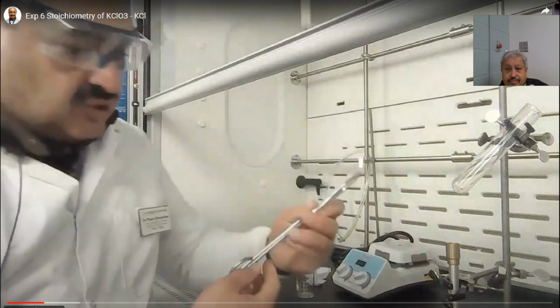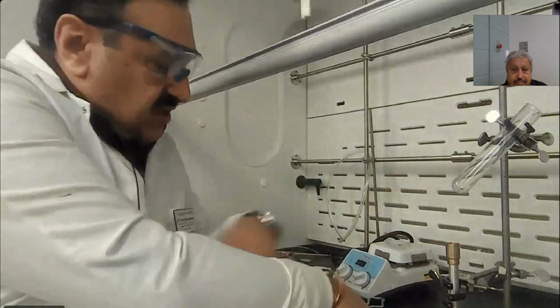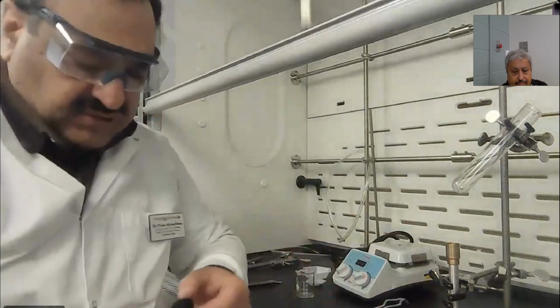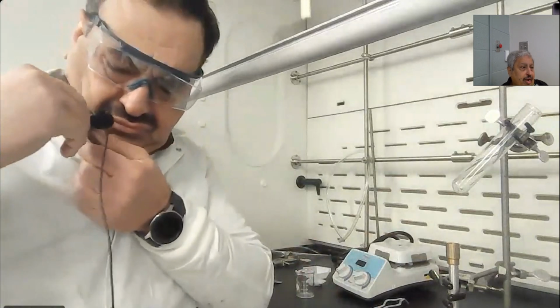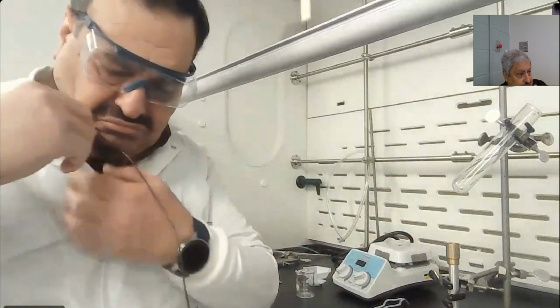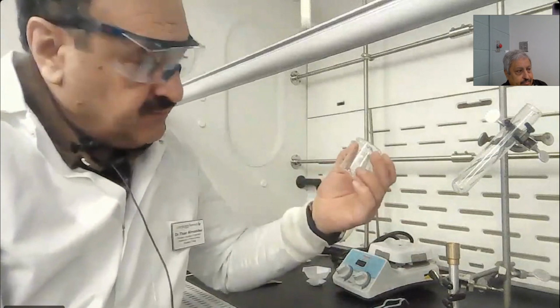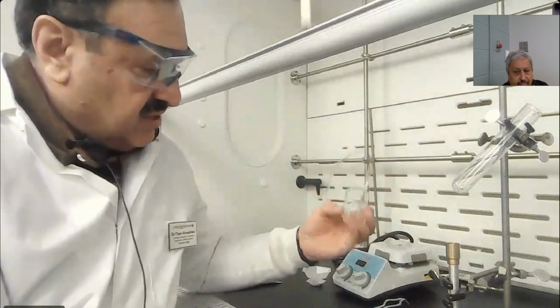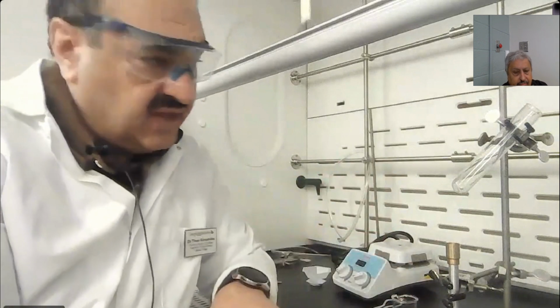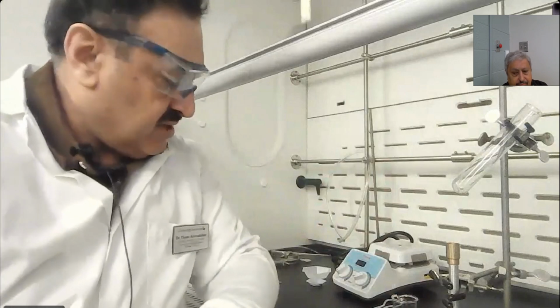We use this clamp to hold the test tube, and we have to take the weight of the test tube by using the small beaker. I will make some modifications. I will let you know after the recording is done. Put the test tube inside the beaker, straighten it up, so the test tube is not tilting or falling inside the beaker on the balance. Try to take the mass of the empty test tube after it's cooled down.